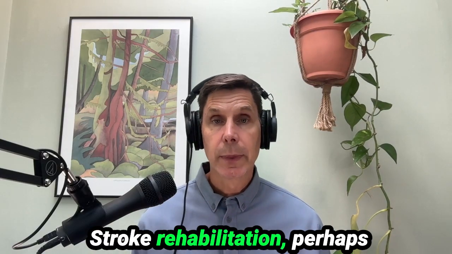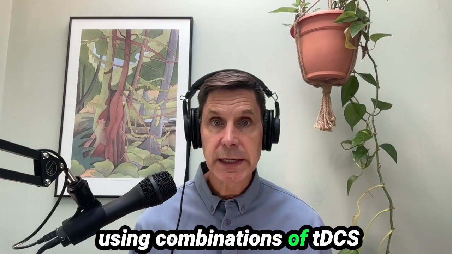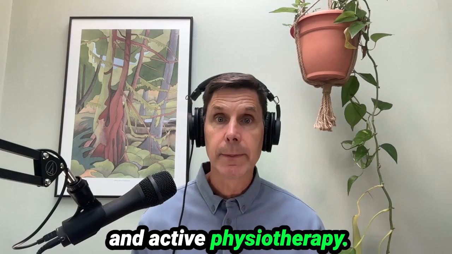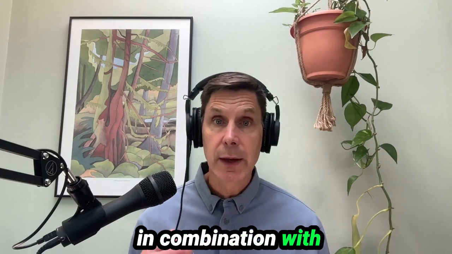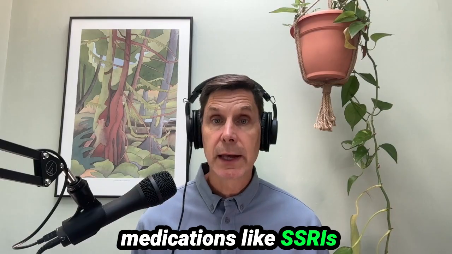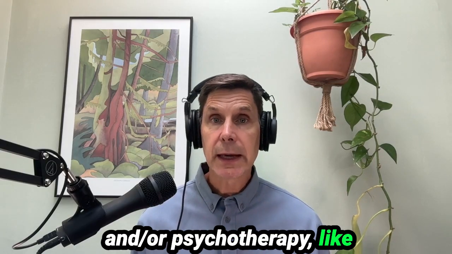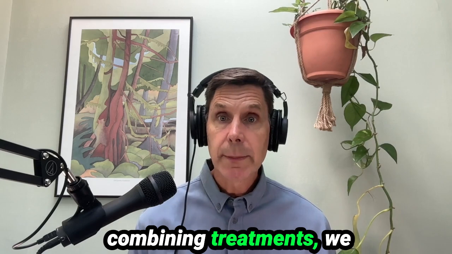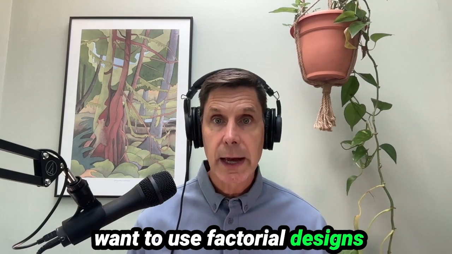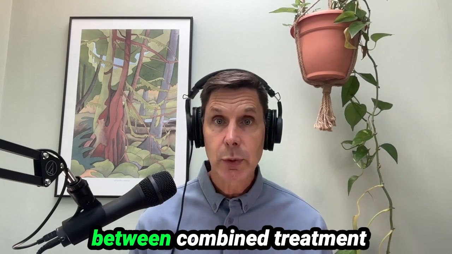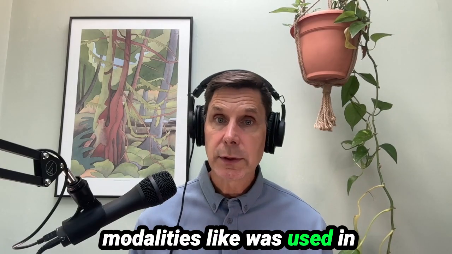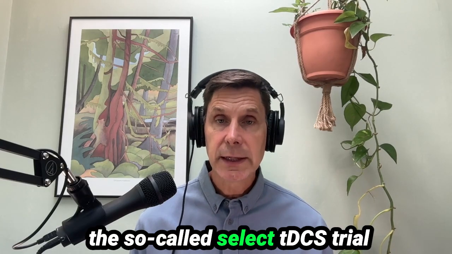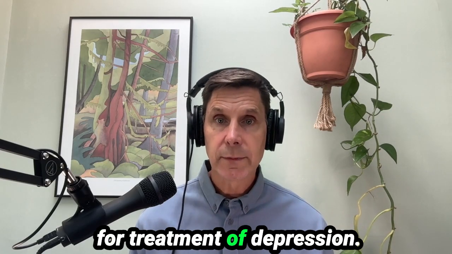Stroke rehabilitation, perhaps using combinations of tDCS and active physiotherapy. Depression treatment, perhaps using tDCS in combination with medications like SSRIs and or psychotherapy like cognitive behavioral therapy. So remember, when we're combining treatments, we want to use factorial designs in order to test for synergy between combined treatment modalities, like was used in the so-called Select tDCS trial for treatment of depression.